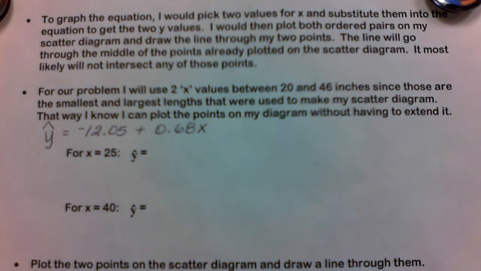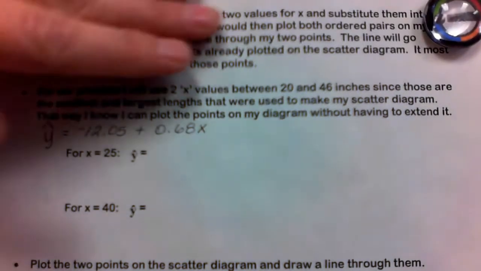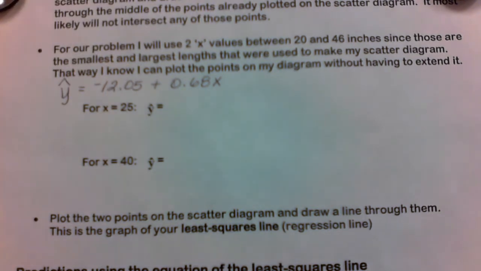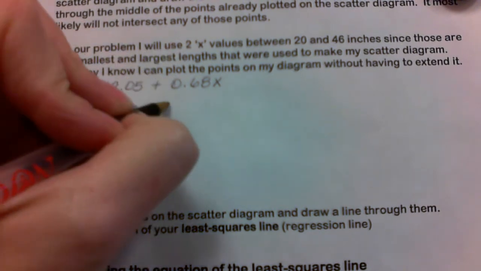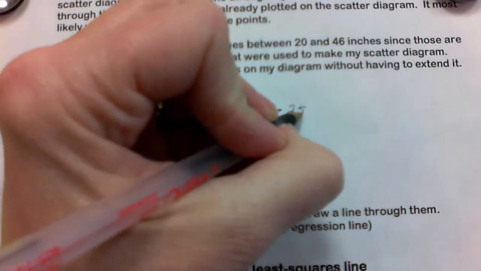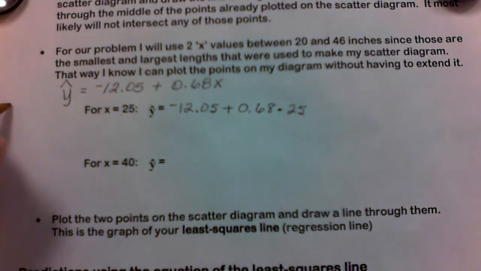So I'm going to choose, that's why I chose these 2 numbers, because they are between them, which makes it easier to plot. So, let me get this lined up. We are going to put 25 in for x. So I'd put negative 12.05, sorry about that, plus 0.68 times, and we chose x to be 25. Now, this is going to create an ordered pair.